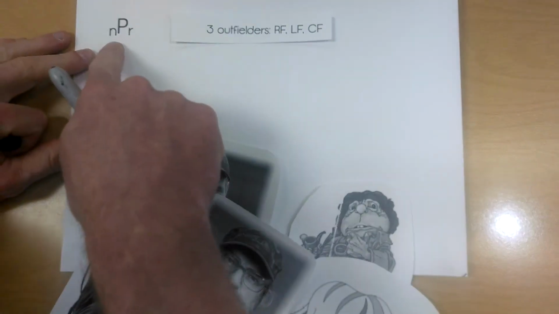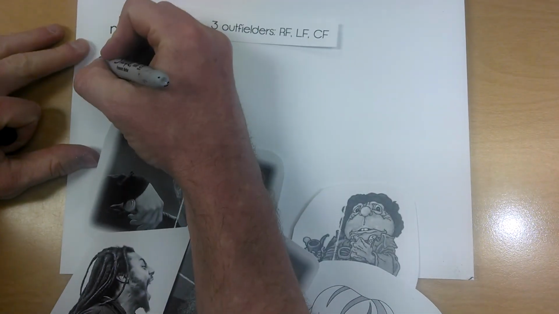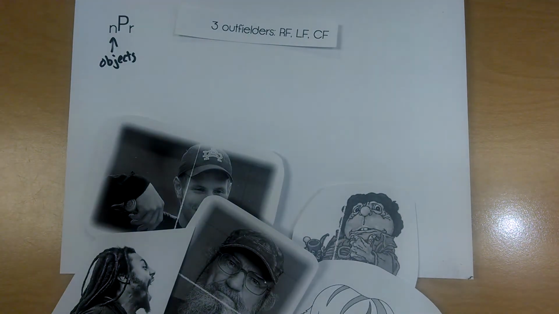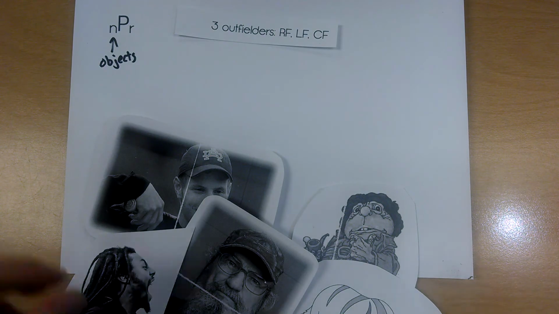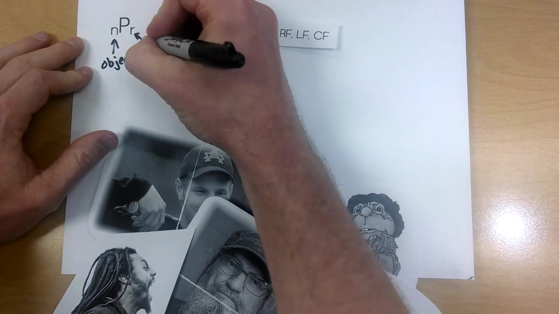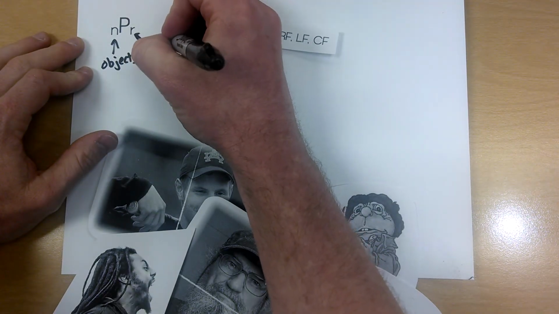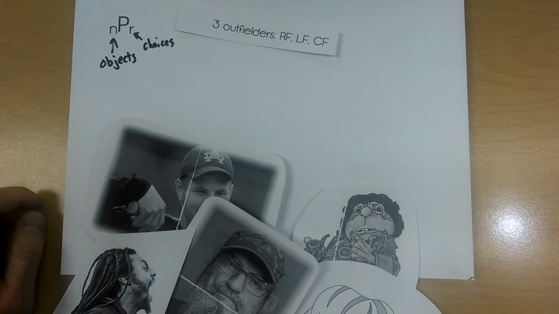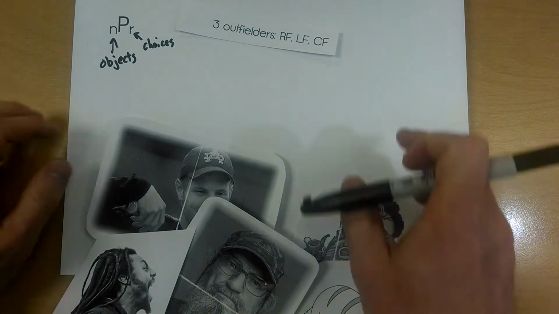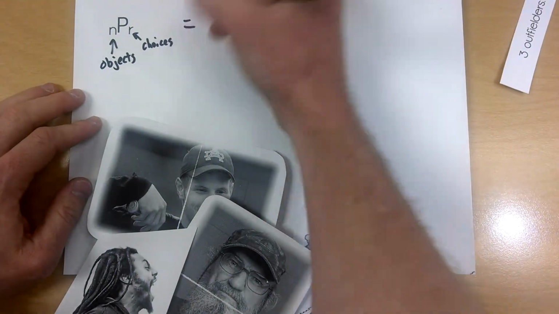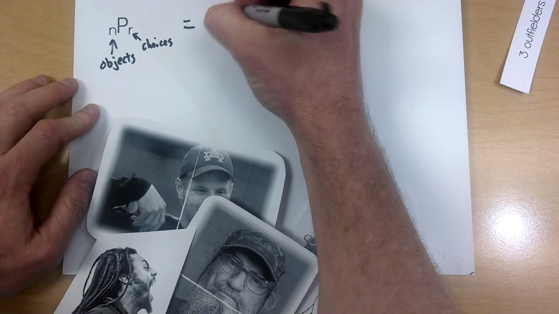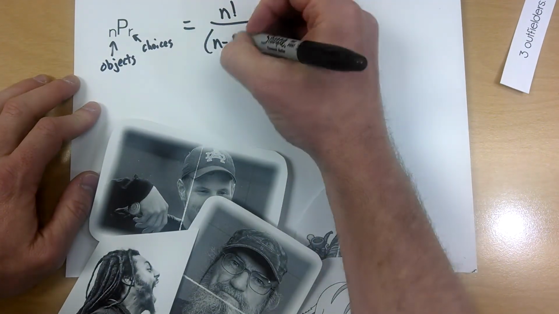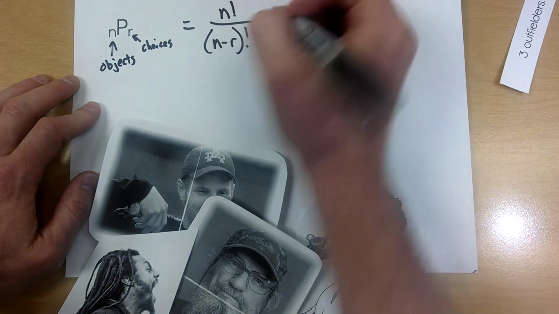In our formula nPr, n is the number of objects and r is the number of choices to make, or slots to fill, or stages. The way we do that, according to our formula, is we take the number of objects factorial over objects minus choices factorial.